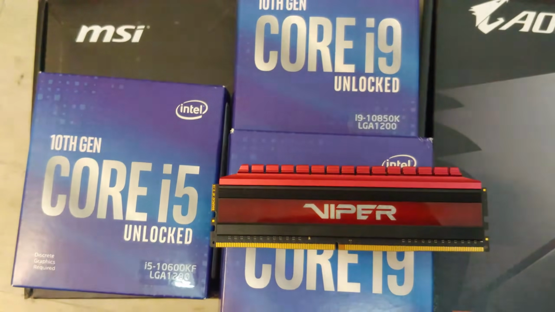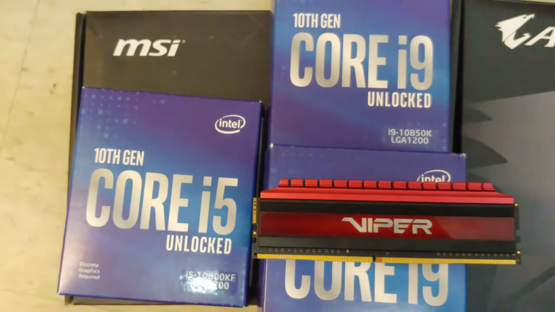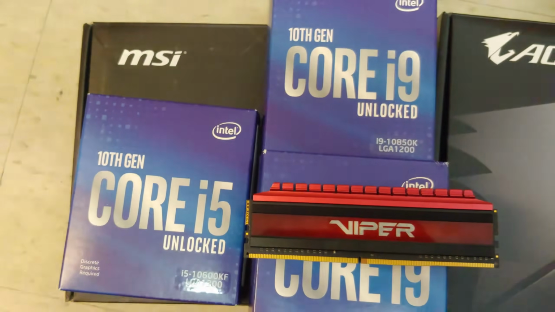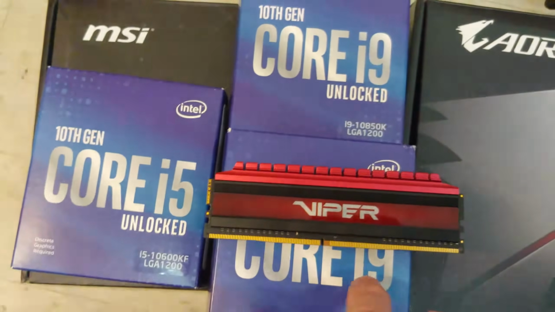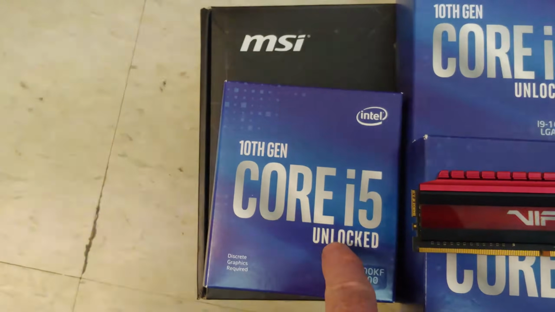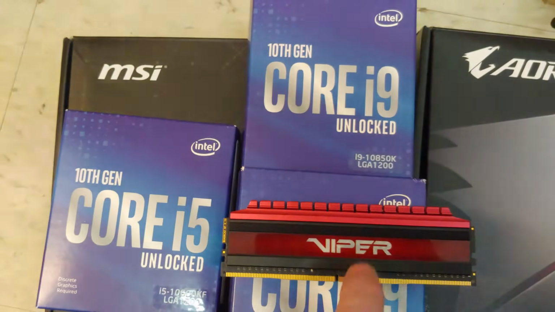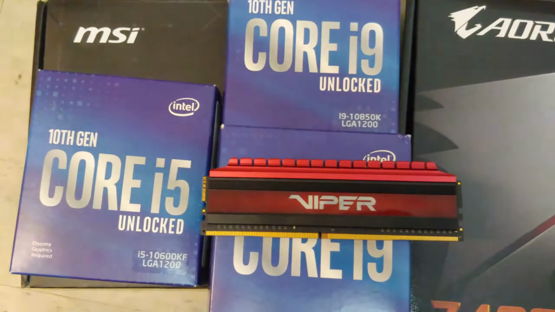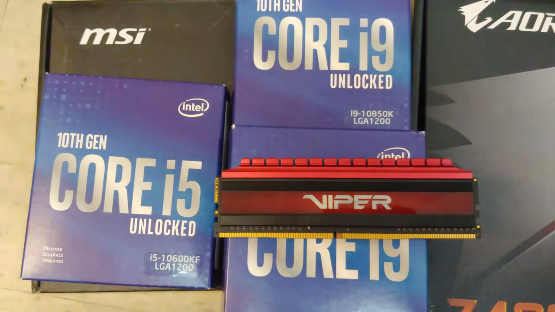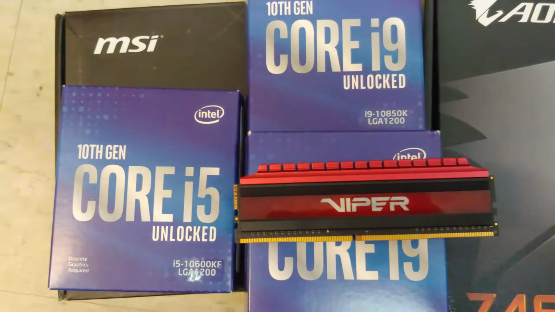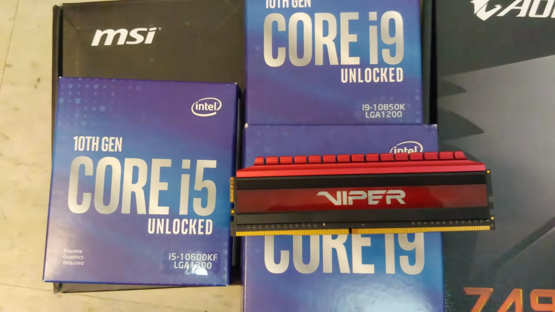Alright, so over on this side we have some limits to how fast this RAM's going to run. For the i5, the fastest it's going to run is 2666. For the i9s that I'm showing, it's going to run at 2933. Now, of course, if we had i7 in here, it would be the same, right?